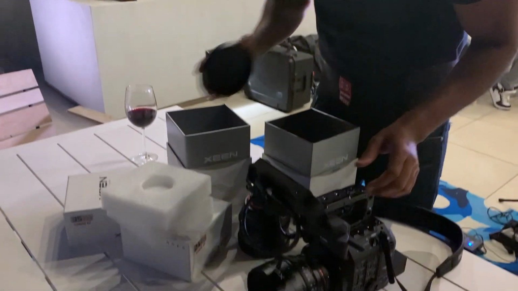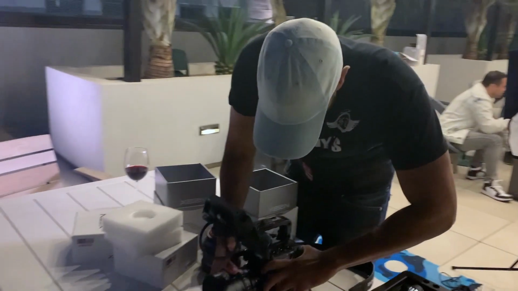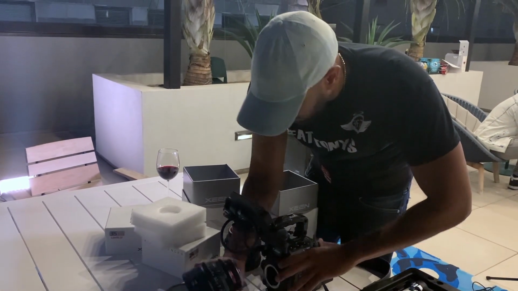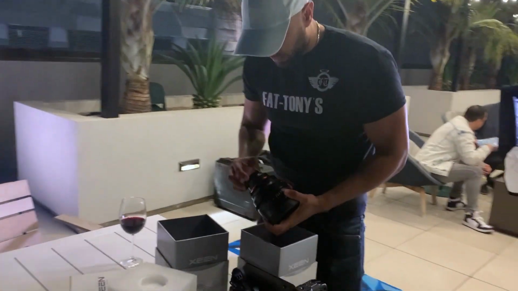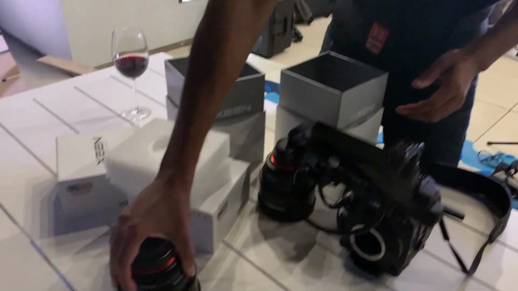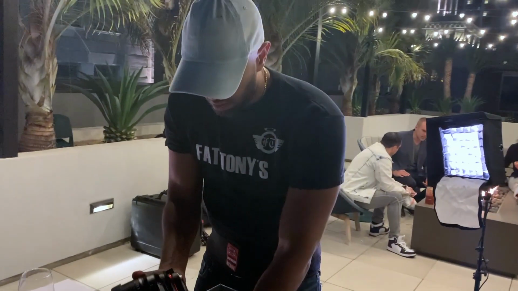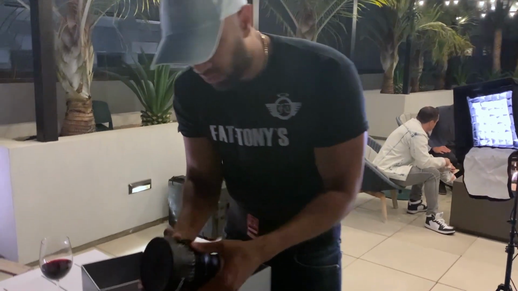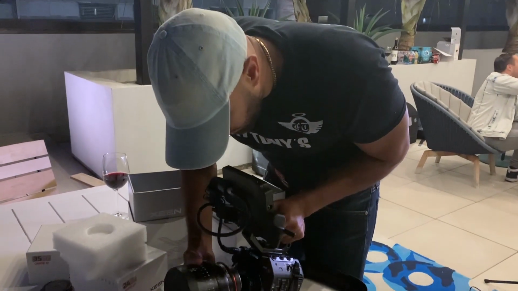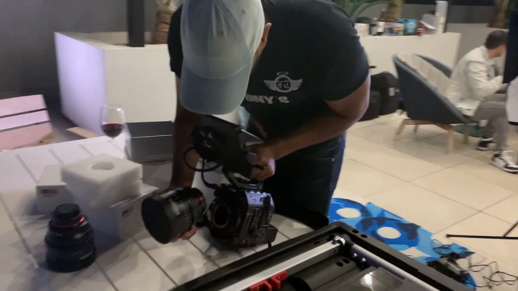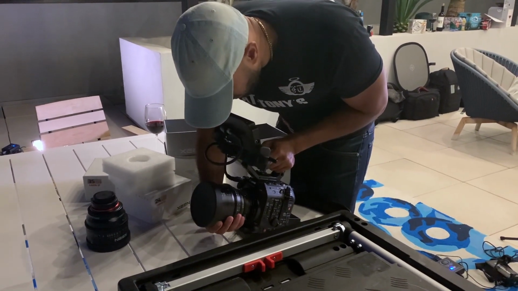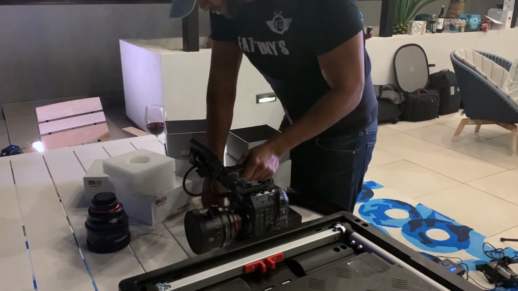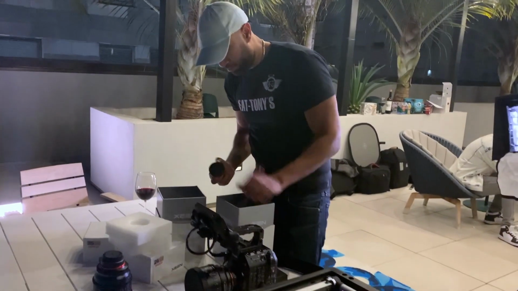Can you explain the difference of the lenses? The difference between the 35 and the 24? Yeah, so the 24 is just wider. The lower the number is, the wider the shot can be. So the more information and the more of the shot you can take, the more composition will fit inside of the shot. So the lower the number, the wider the view.